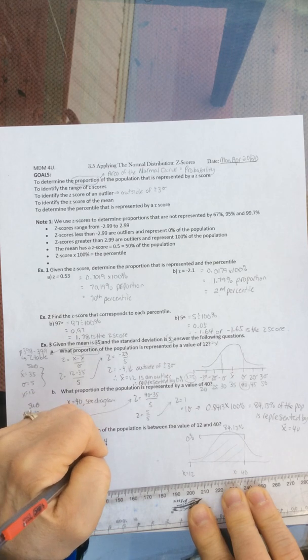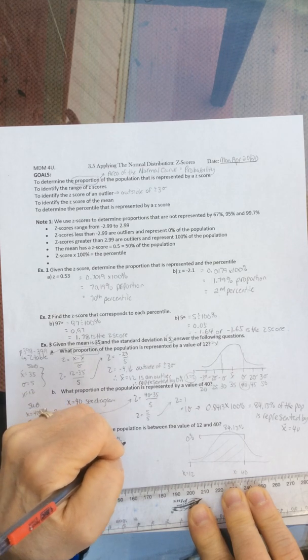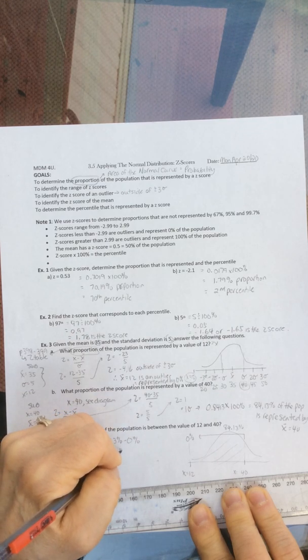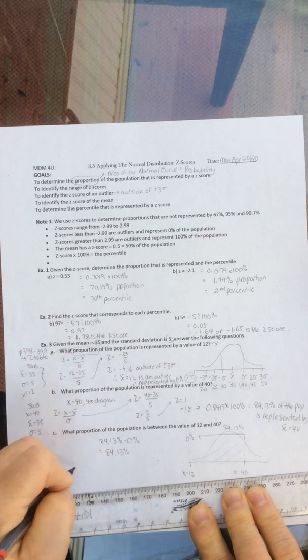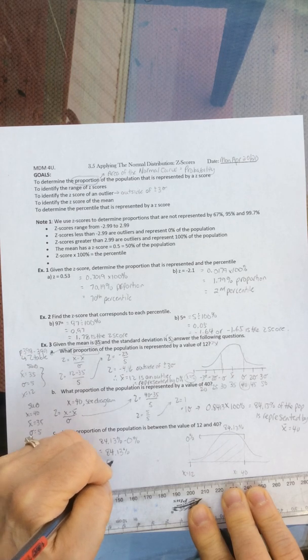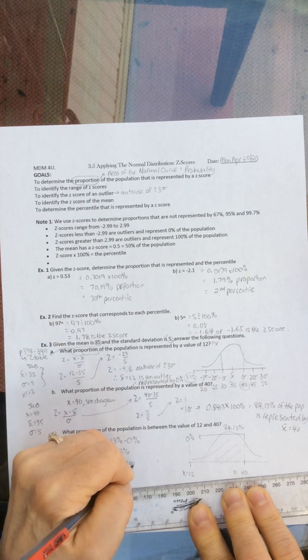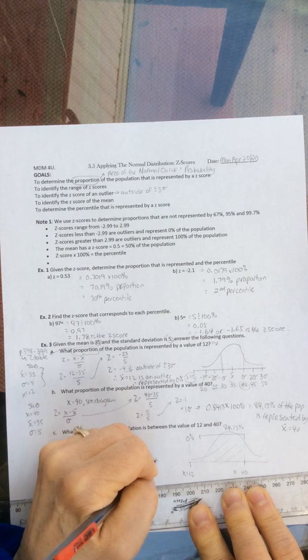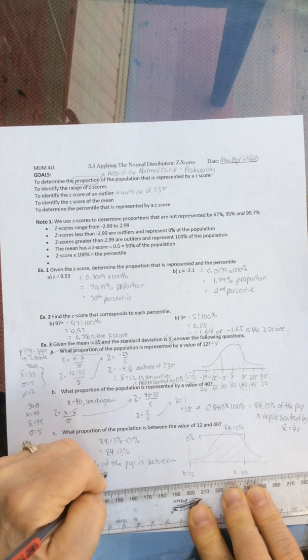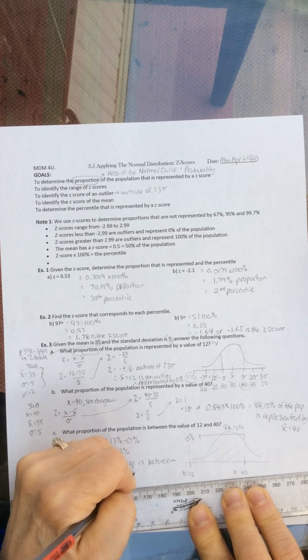So 84.13% minus 0% is equal to 84.13%. So 84.13% of the population is between a score of 12 and 40.